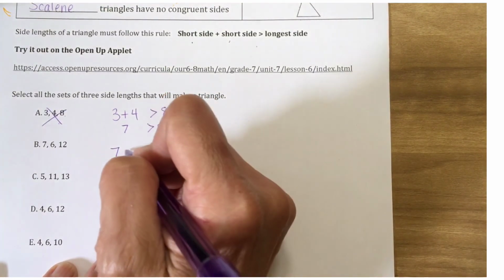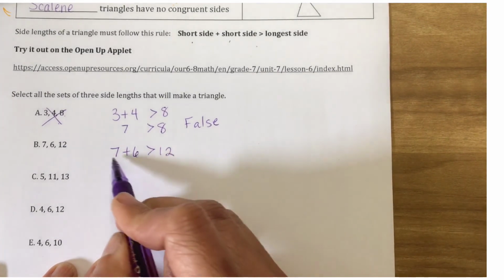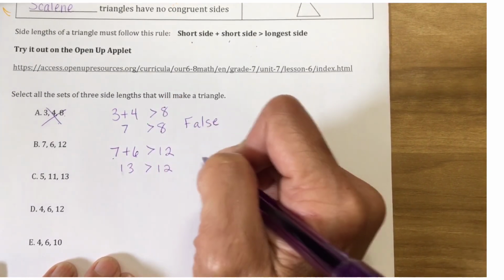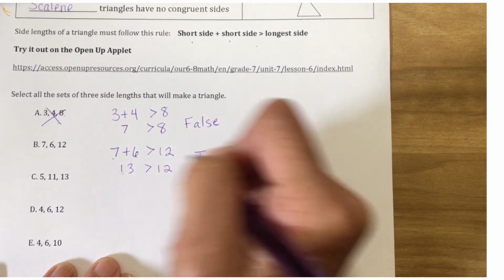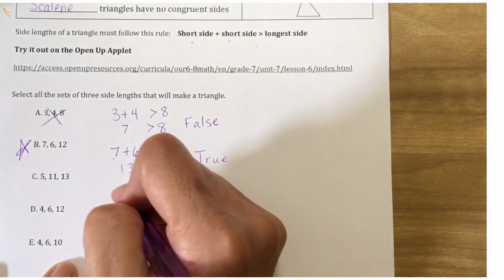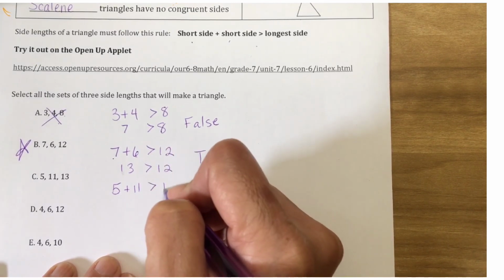B, 7 plus 6, is that greater than 12? 7 plus 6 is 13. That is greater than 12. So this is true. So it gets a star. It does create a triangle. Next one, 5 plus 11, is that greater than 13?